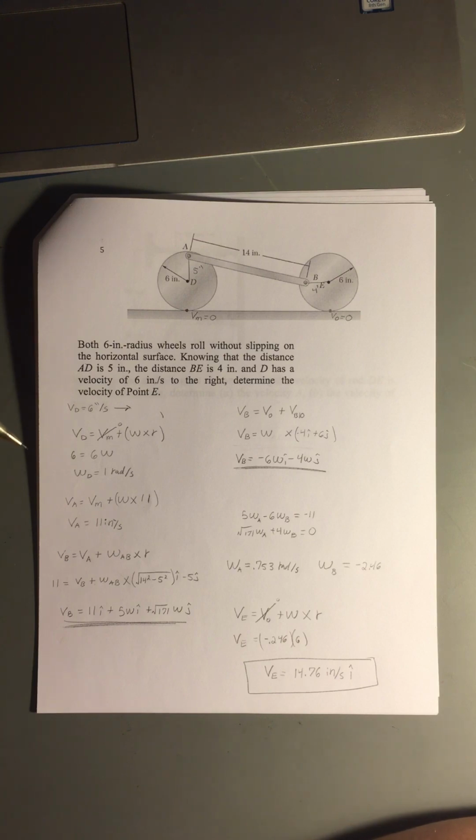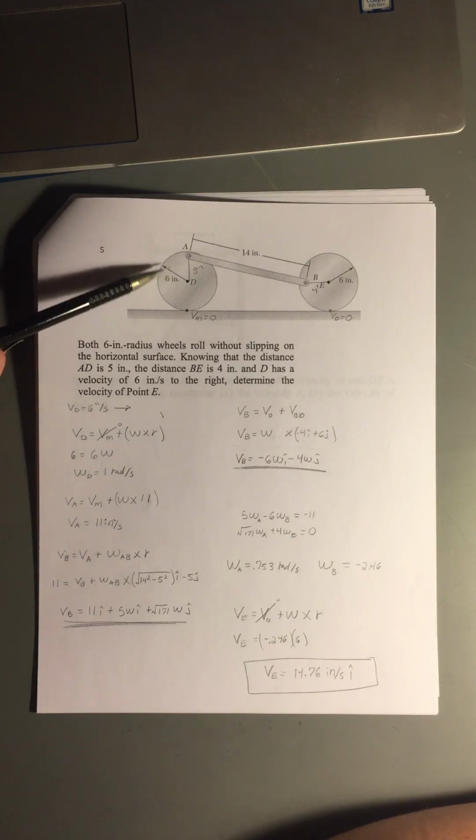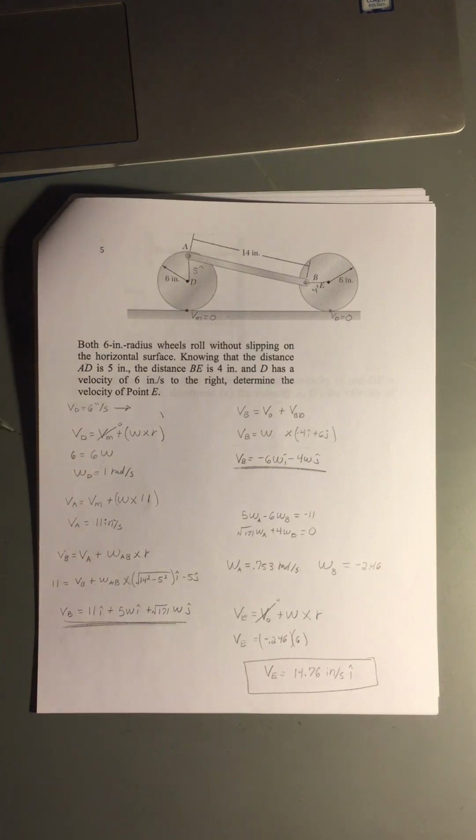In order to solve this problem, the first thing that I did was I took the velocity of D that we were given, and I tried to find the angular velocity, omega, for this first wheel. Looking at this, we know that both of the points where the wheels touch the ground will have a velocity of 0. So I labeled those so we could use them in our calculations.